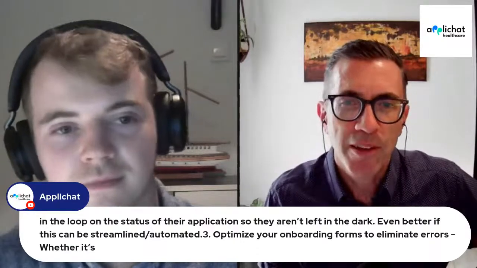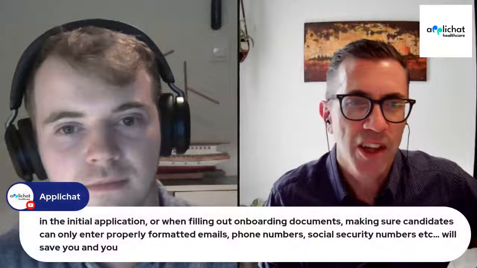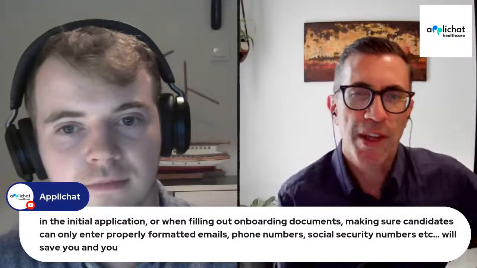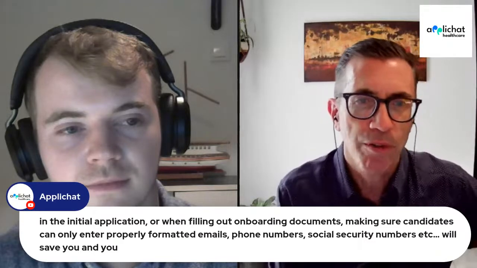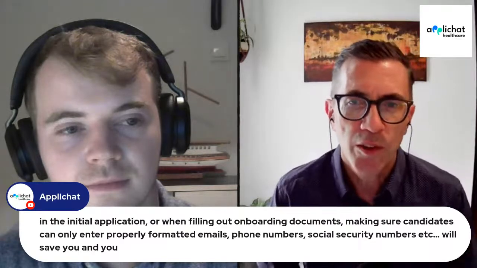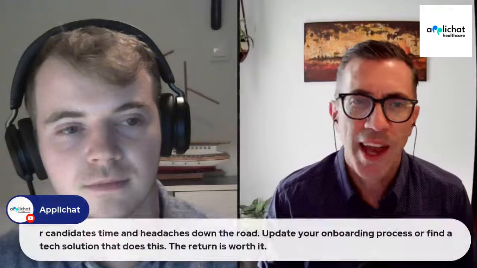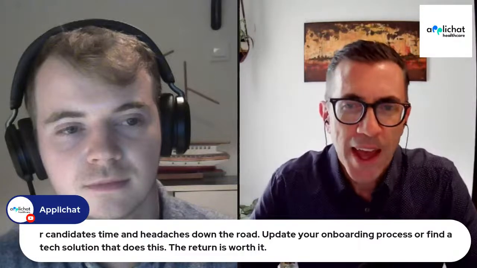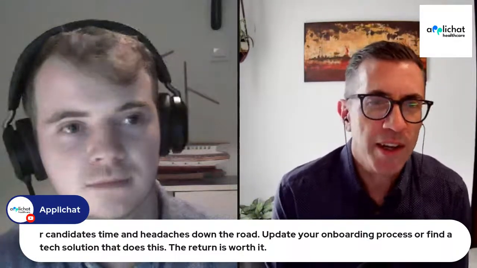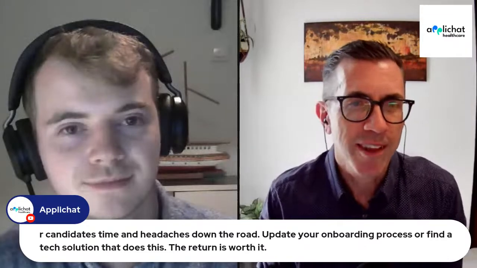Number three, optimize your onboarding forms to eliminate errors, whether it's in the initial application or when filling out onboarding documents, making sure candidates can only enter properly formatted emails, phone numbers, social security numbers, and so on. That will save you and your candidate time and headaches down the road, for sure. And update your onboarding process or find a tech solution that does this. The return is worth it. That all makes lots of sense.